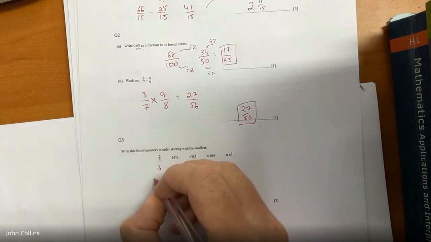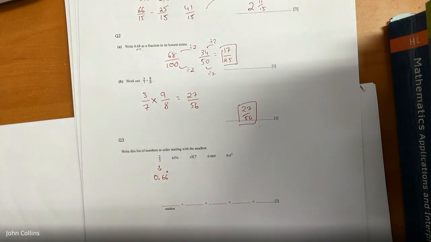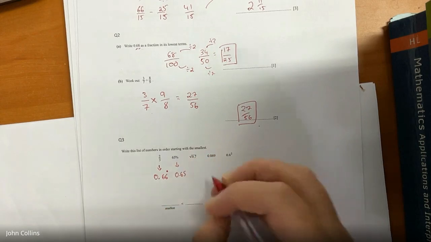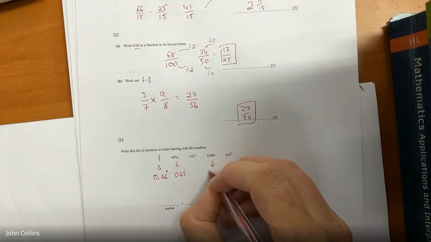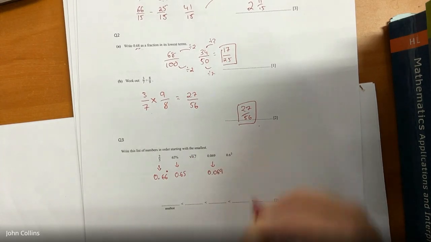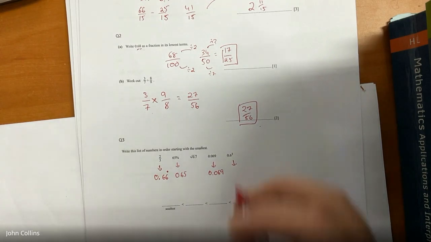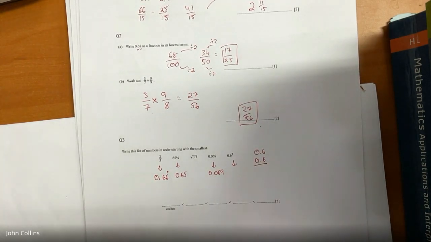So 2/3 is one we should know. That's 0.66 recurring, that little dot or line suggests that. 65% is 0.65, that's okay. Square root of 0.7, I'll come back to that. 0.069, that's going to be quite small. 0.6 squared, that's a tricky one. That's going to be 0.6 times 0.6.